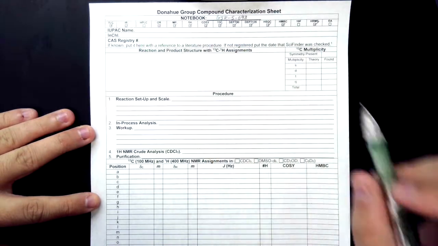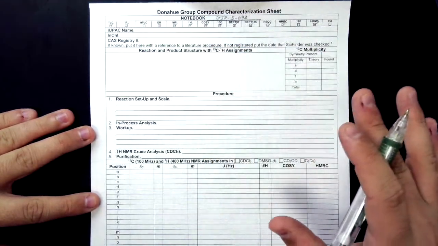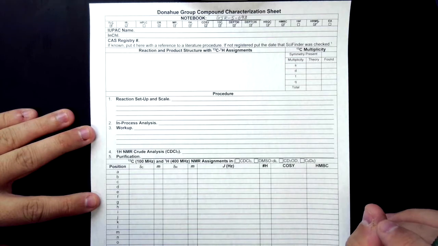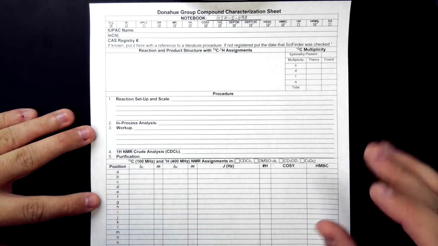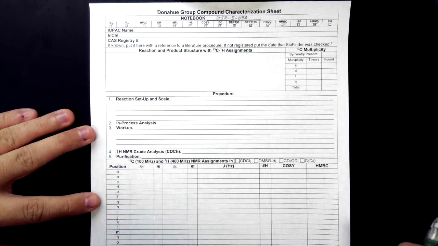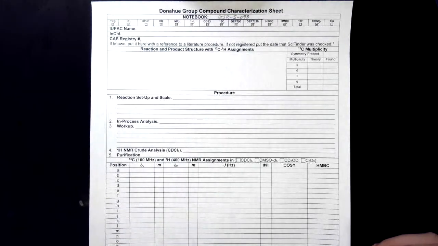Moving on to the IUPAC name. We are not expecting you to be able to name these by yourself. There are a couple of ways that you can do this. One, you can use ChemDraw Professional in order to type your compound in, and then do the convert to name function.